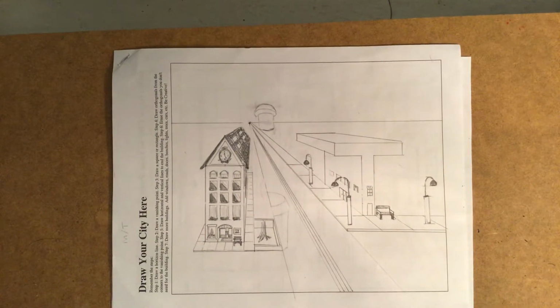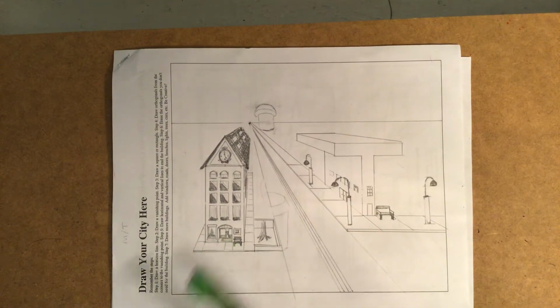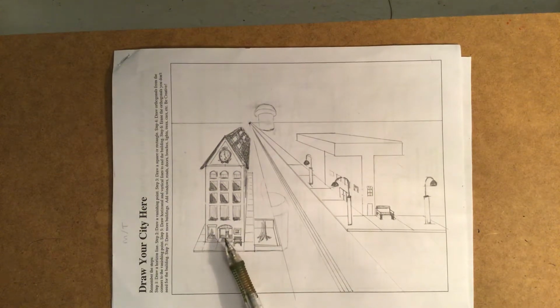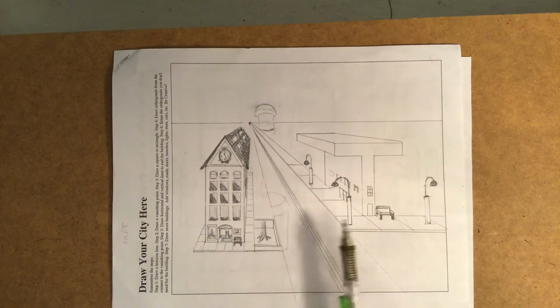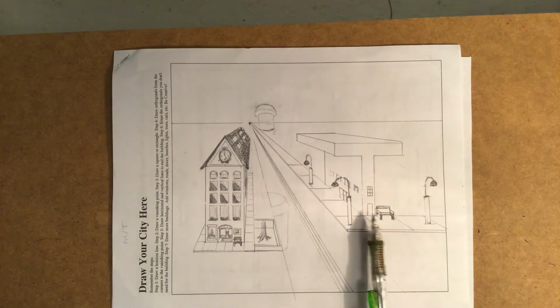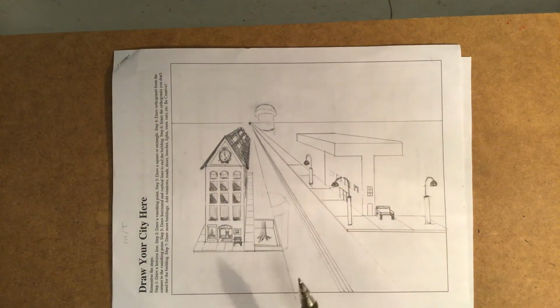You also need doors on the buildings, so you need at least 1 door on each of your buildings. Those doors should have detail, such as doorknobs, any kind of windows in there. You can see this one looks pretty plain. It's not quite done. This is definitely not a finished drawing.